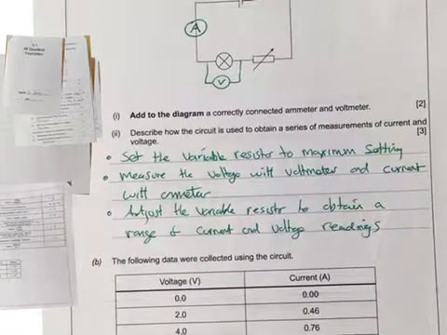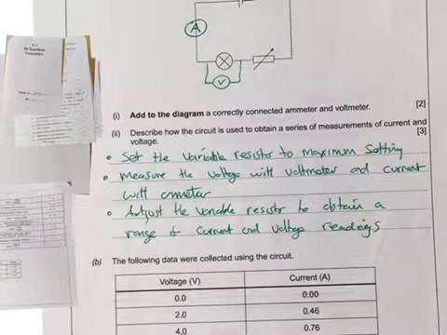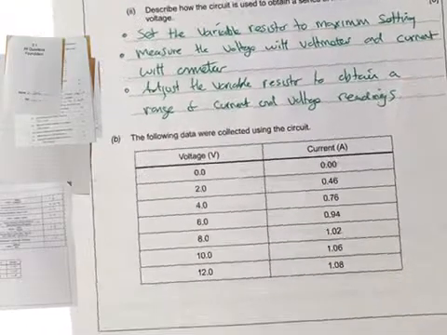Now for 3 marks, describe how the circuit can be used to get a series of results. Well, set the VR to maximum setting, VR meaning variable resistor. Measure the voltage with a voltmeter in parallel, I should have put, and current with an ammeter in series. Adjust the variable resistor to obtain a range of current and voltage readings, and then you would get a table like this.